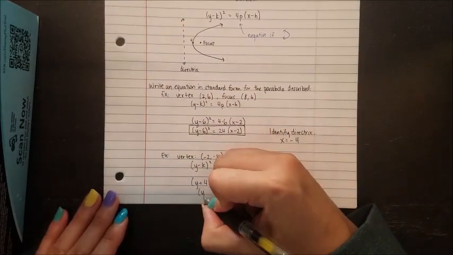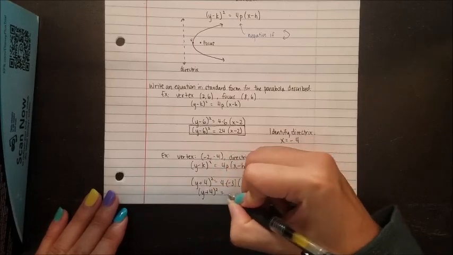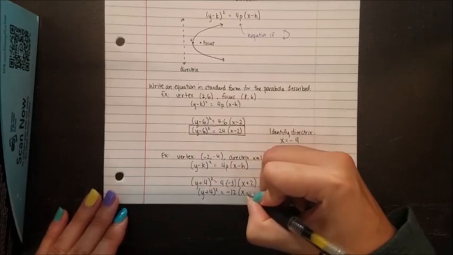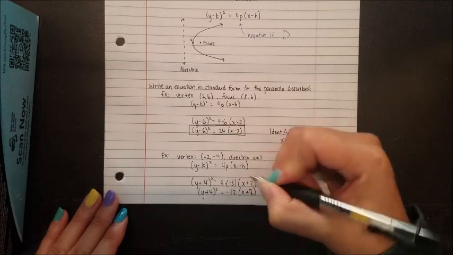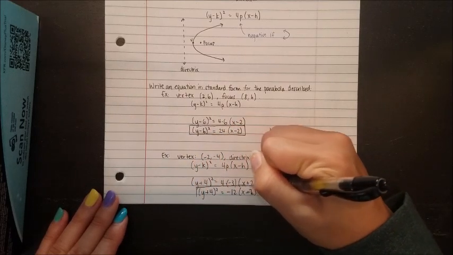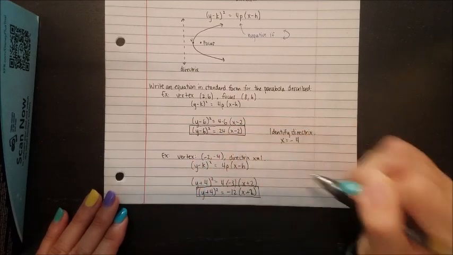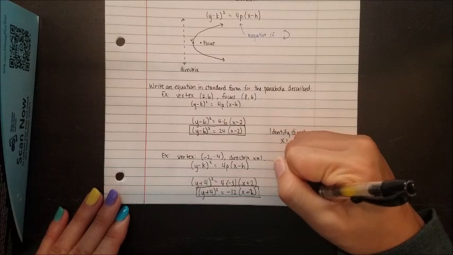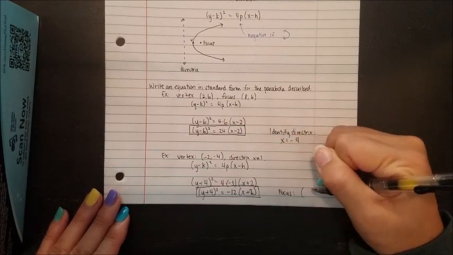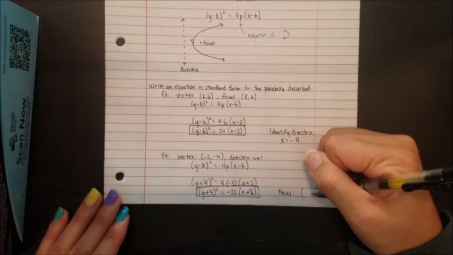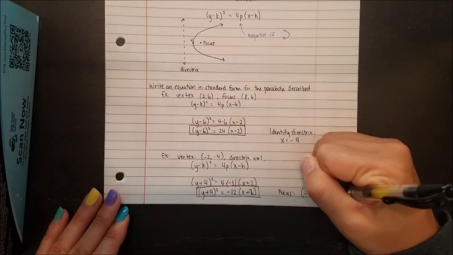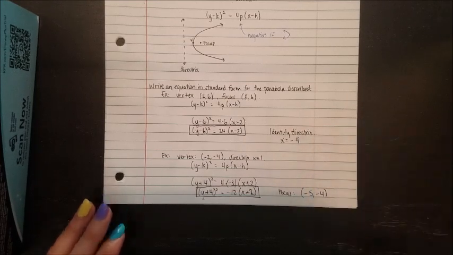Okay, then just multiplying this out. So we have -12 times x plus 2, and that'll be my standard form. The focus we said was going to be at that point. I think it was -5, -4.